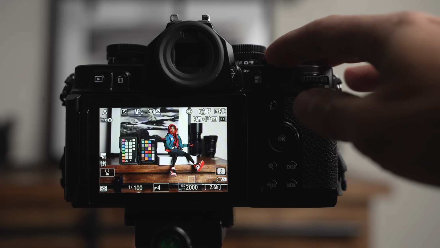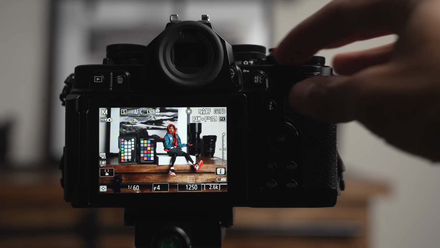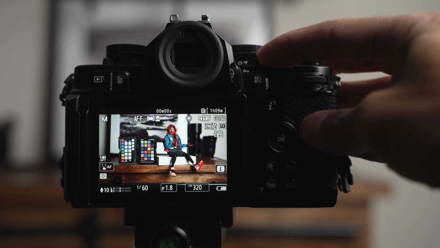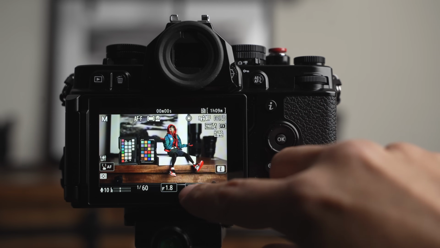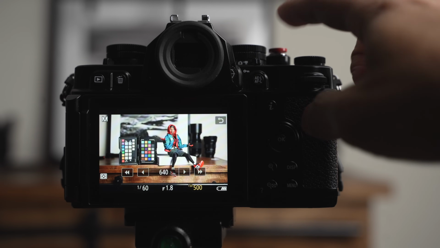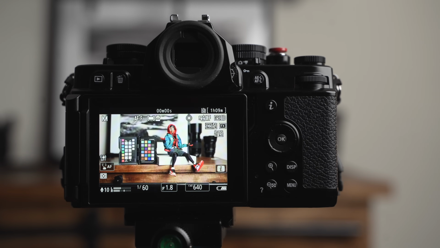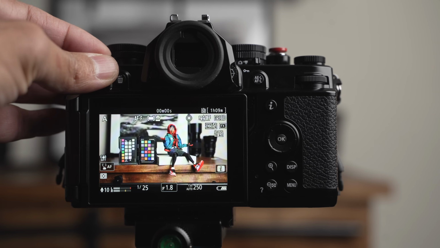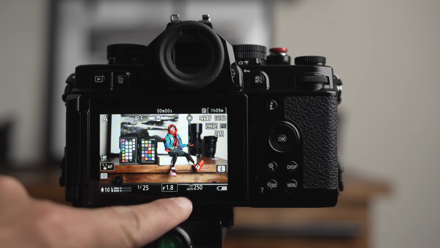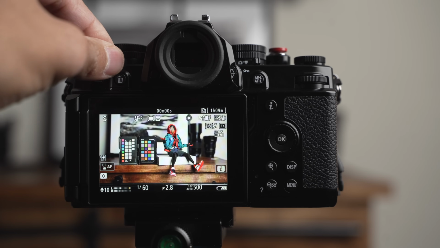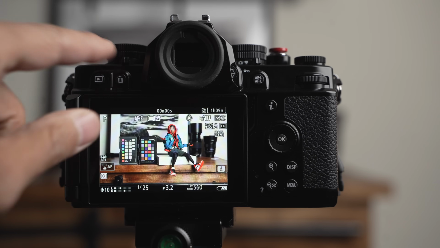One quick note on movie mode: if you're in manual mode and you go to movie mode, you have your ISOs as manual. You can actually change them. But as soon as you go to any of the other modes, like Aperture Priority for video, it defaults to auto ISO. So does Shutter Priority, and so does Program Mode, and so does Auto.